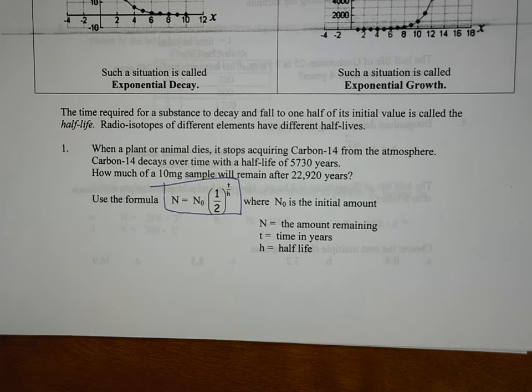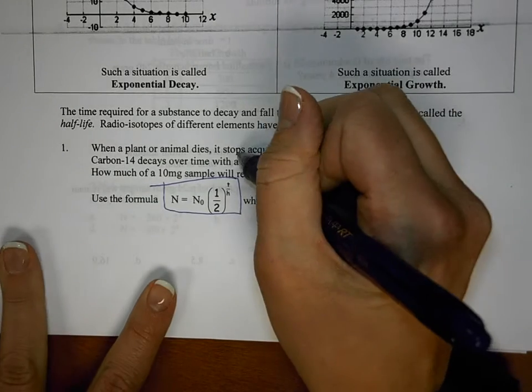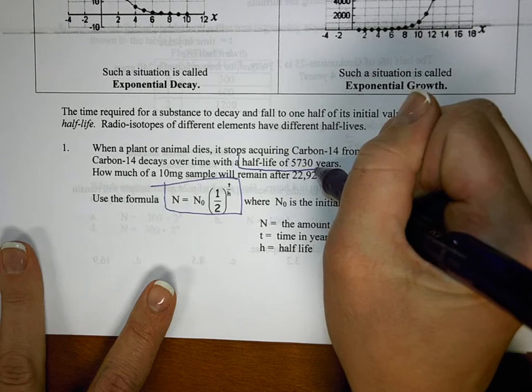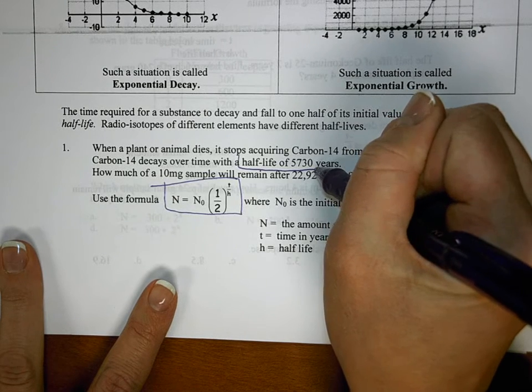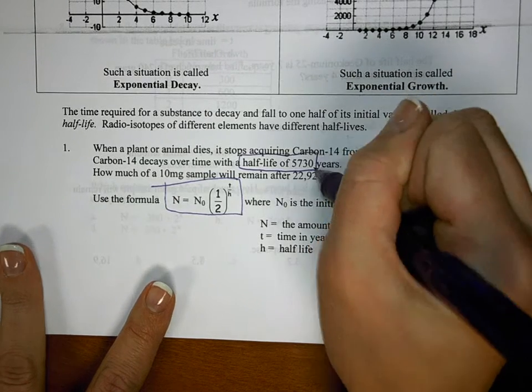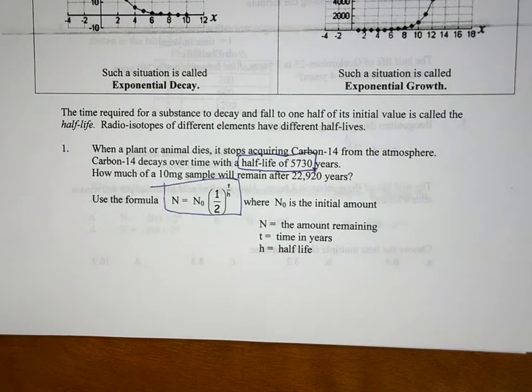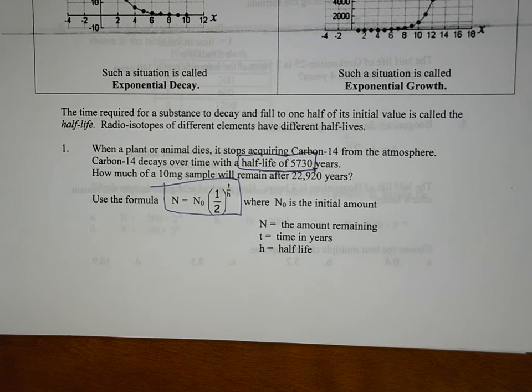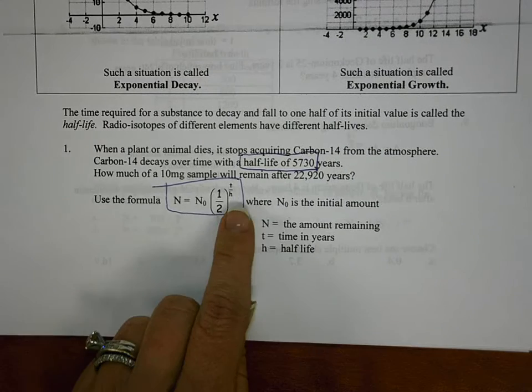It says, when a plant or animal dies, it stops acquiring carbon-14 from the atmosphere. Carbon-14 decays over time with a half-life of 5,730 years. Right there, it just told you half-life. Do you see where half-life is in your equation? It's right here for H.